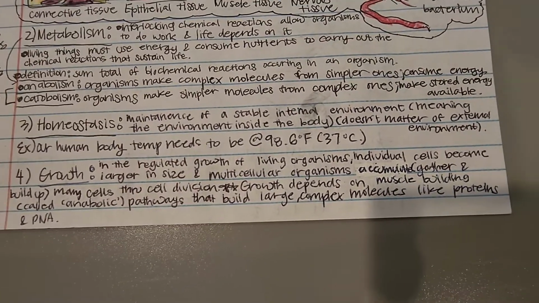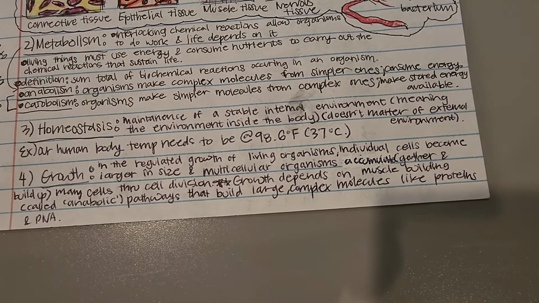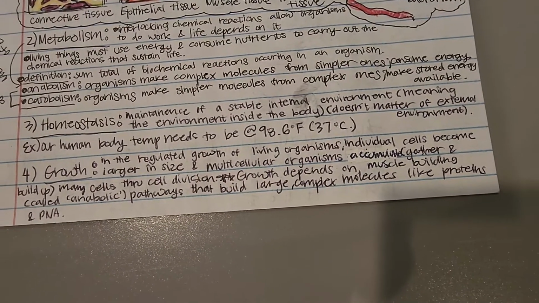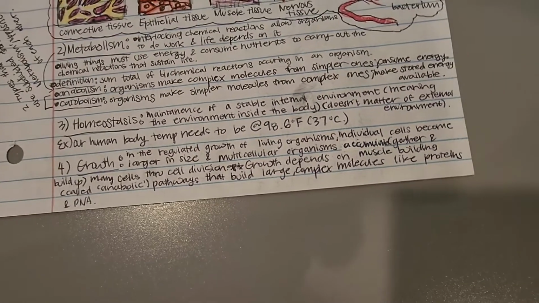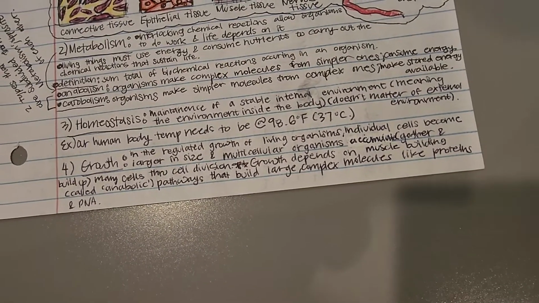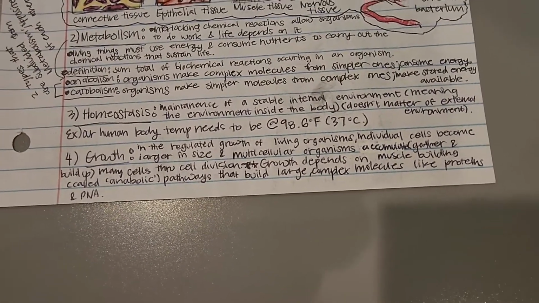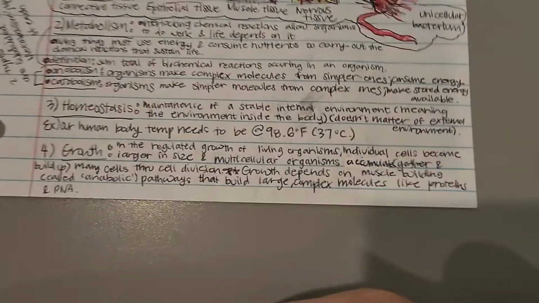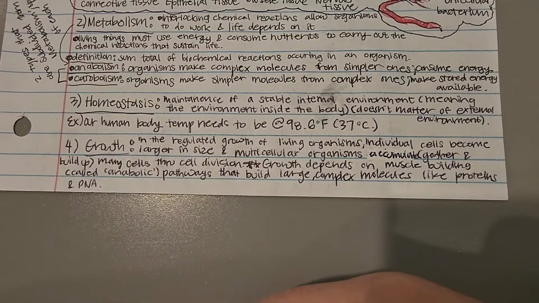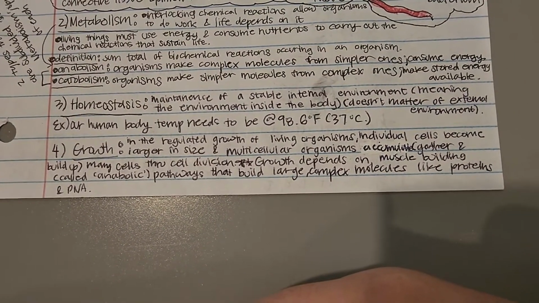Moving on to 3. Homeostasis. This is the maintenance of a stable internal environment, meaning the environment inside the body, regardless of the external environment. Example: our human body temperature needs to be at 98.6 degrees Fahrenheit, meaning 37 degrees Celsius.